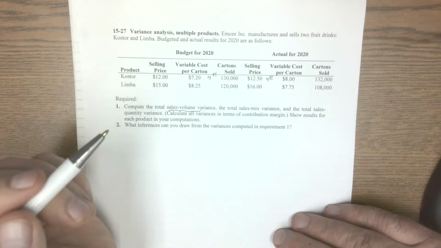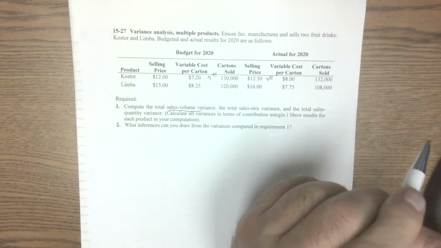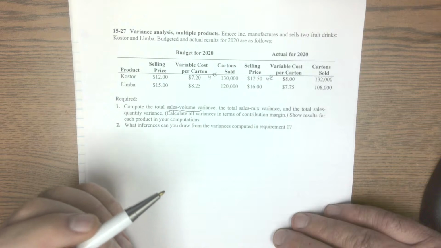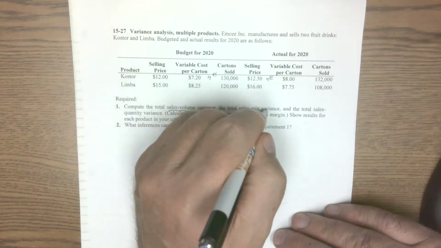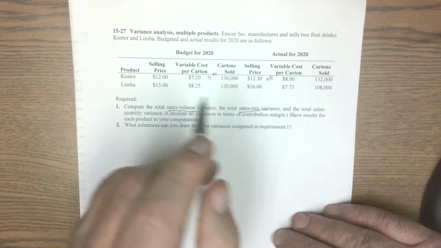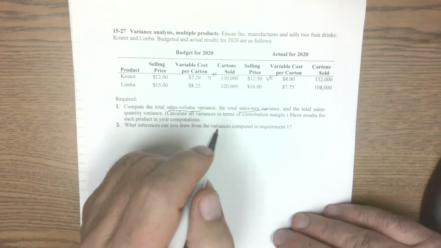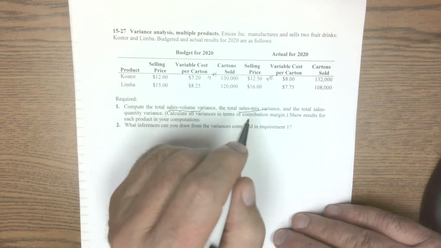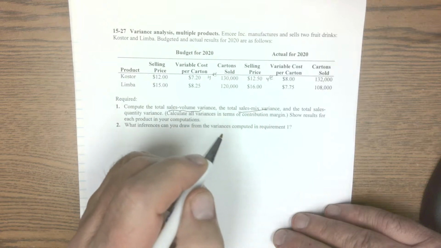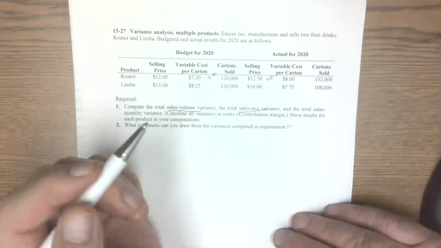because they're asking us for the sales volume variance, which is the overall between the actual and the static budget, and then the sales mix variance, which is the actual versus that middle group, which is a combination of the actual volume and the budgeted amount. So that's how you get your sales mix variance.